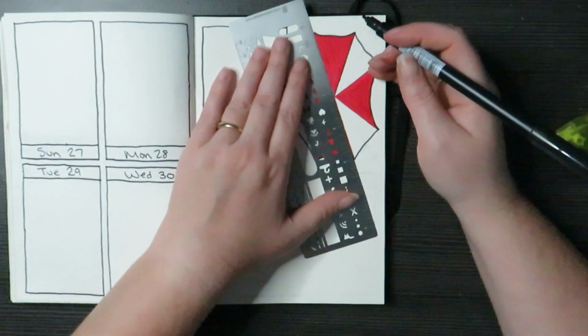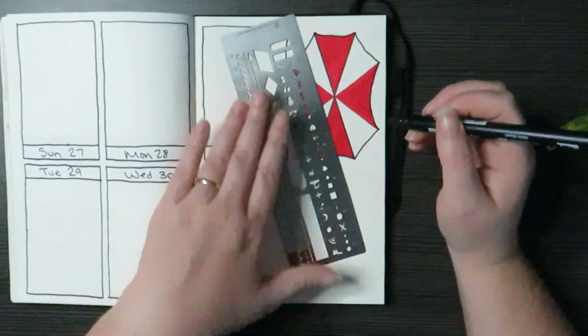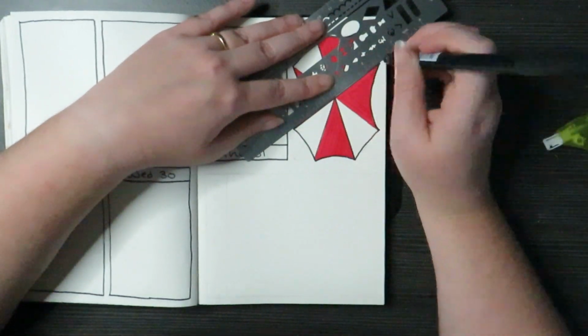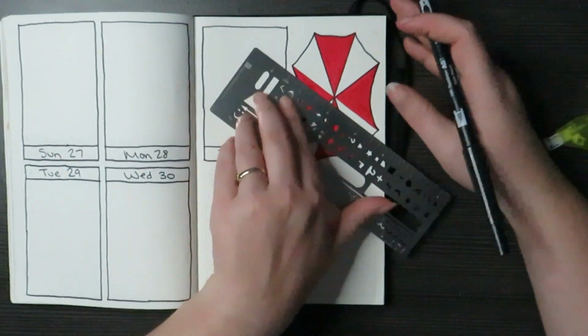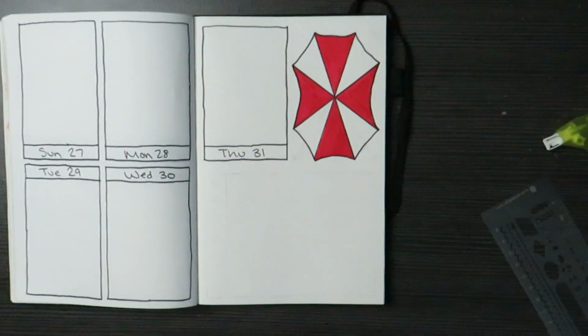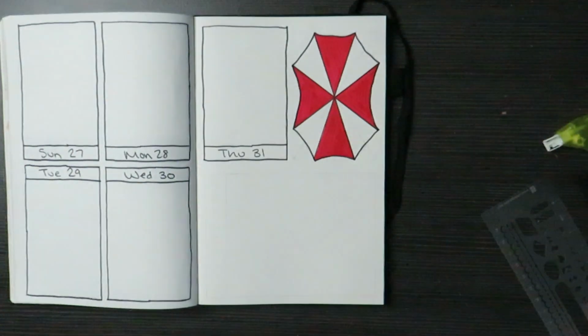And this is the one time for this month where a ruler was actually very helpful getting the straight lines for this, because I didn't really want to accidentally screw those up and all of that.